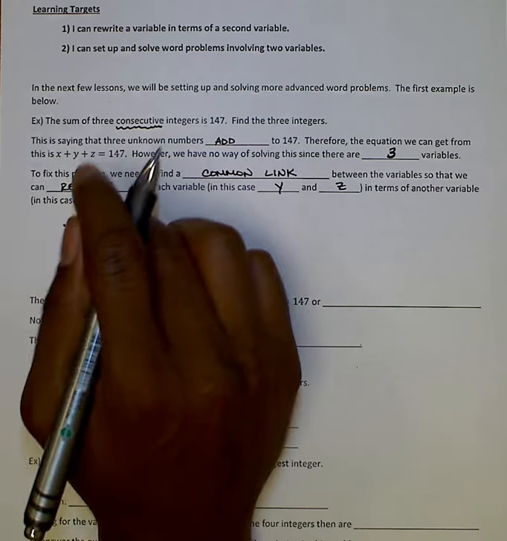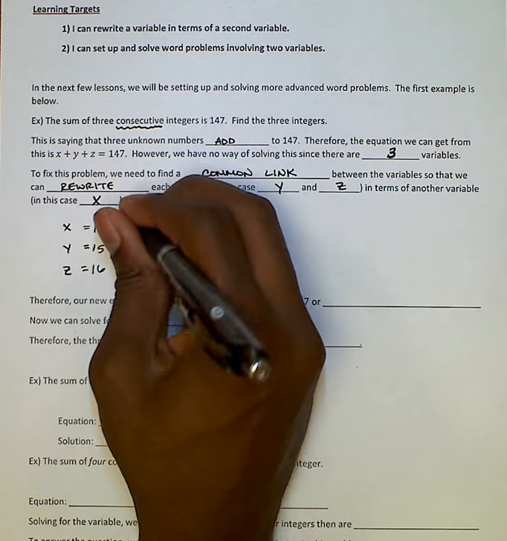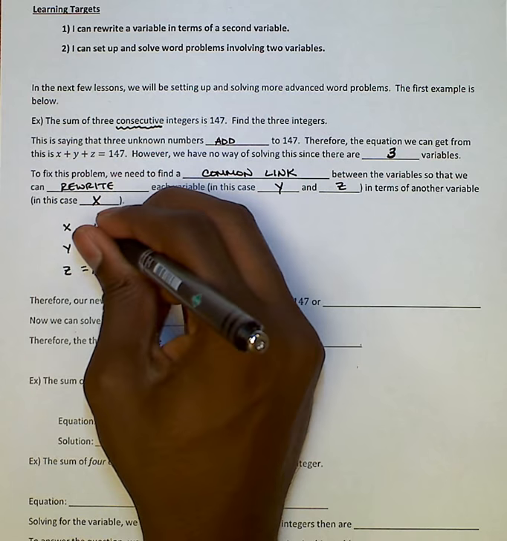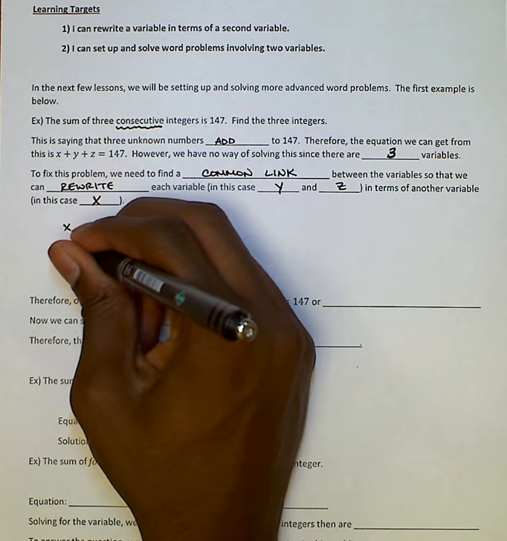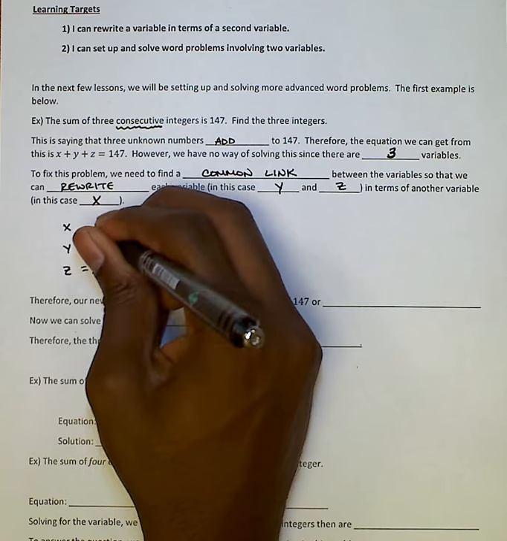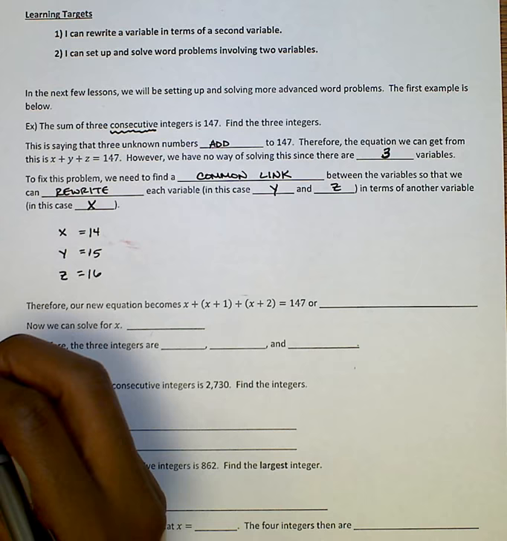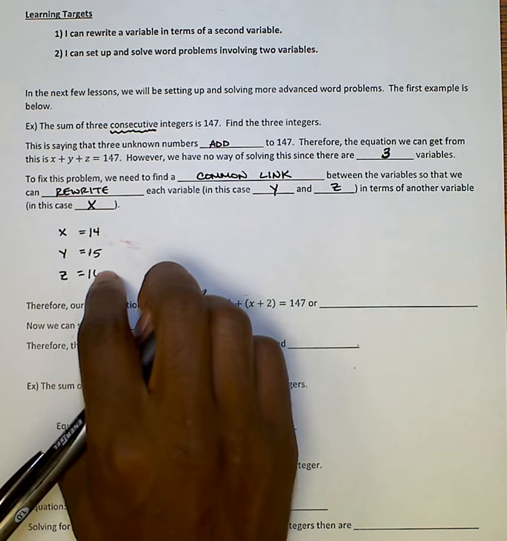Well, since consecutive means one comes right after another, instead of writing this next one as y, we know that 15 is just 14 plus 1. And 16 is just 14 plus 2.